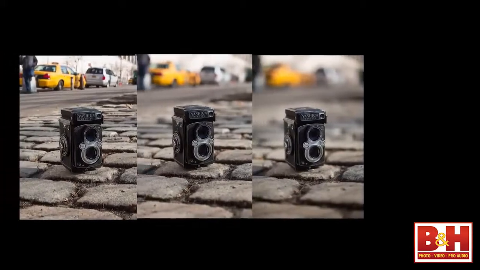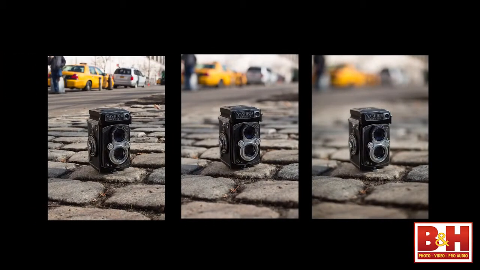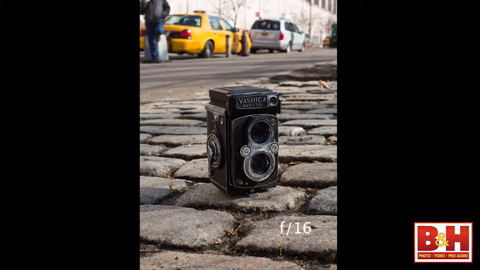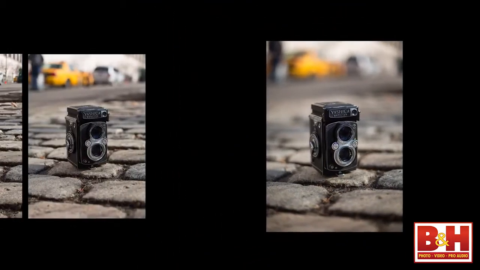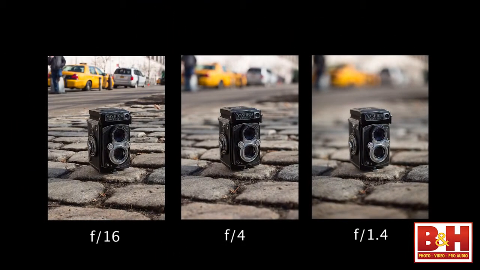In all three of these shots, the subject is the same distance from the camera, and we've kept the same focal length. Notice that a higher f-stop number, or a smaller aperture, results in a sharper and deeper depth of field, while a smaller f-stop, a wider aperture, results in a shallower depth of field, making the subject really jump out of the image. You can really see this effect when you place all three images side by side.